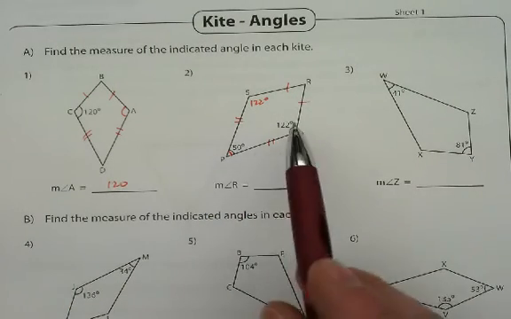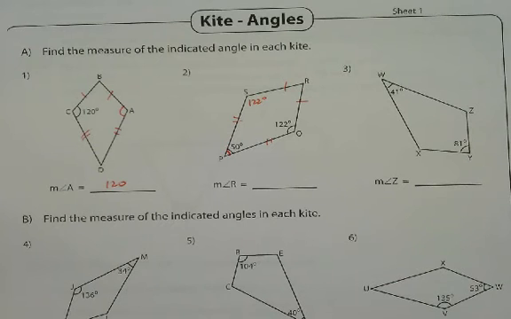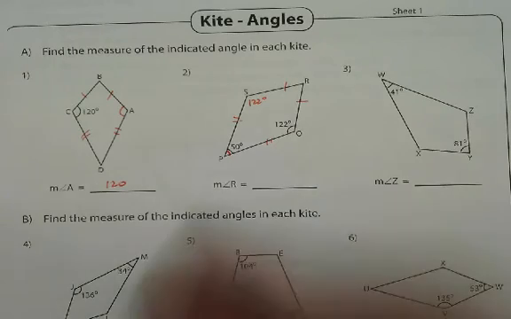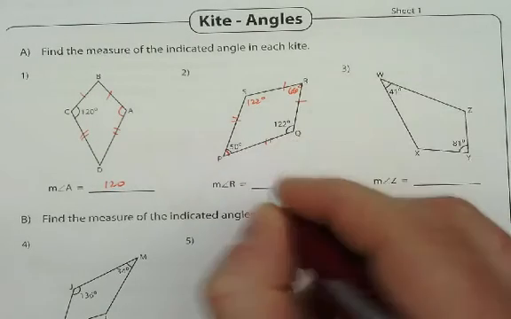What's the measure of angle R? Well, whatever's left over here. We know there's 360 degrees in a kite because it's a quadrilateral. So we're going to do 360 minus 122 minus 122 minus 50, and that'll give you 66 for that angle right there.